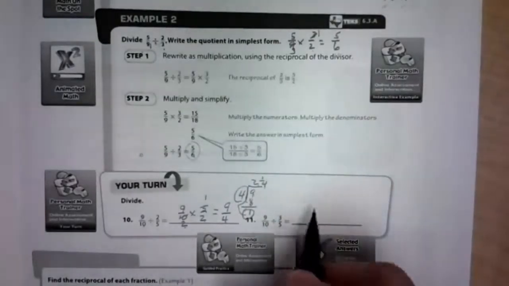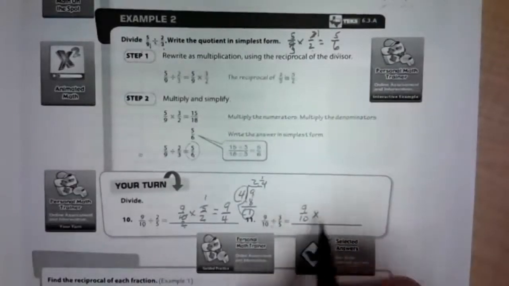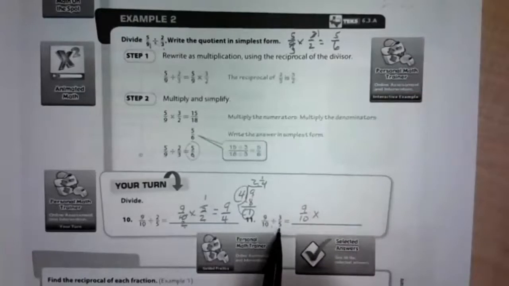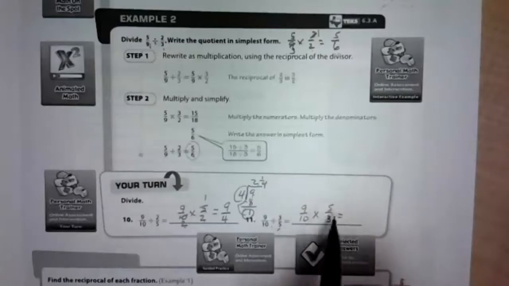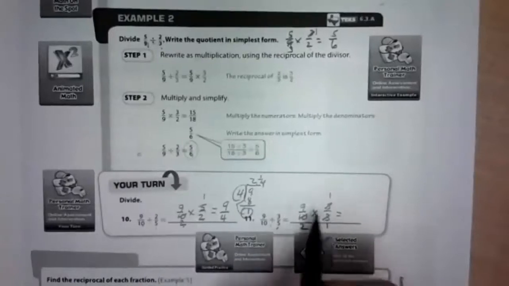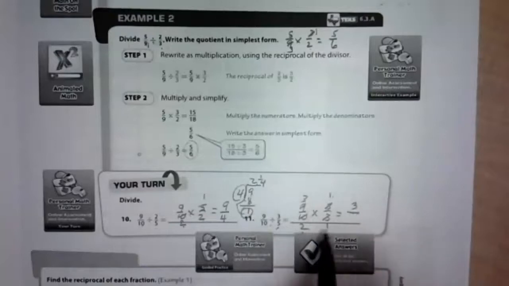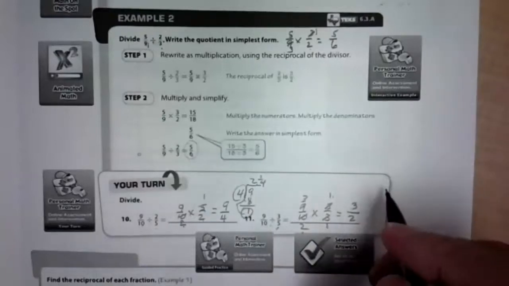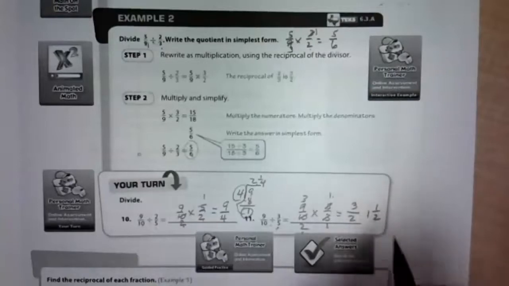Okay, 9/10, we're going to keep the first fraction, change the division to multiplication, flip or take the reciprocal of 3/5, which is 5/3. So again, those are divisible by 5. Now here you have both these divisible by 3. So 3 times 1 is 3. 2 times 1 is 2. 3/2. When you top dog that, or if you want to make it a mixed number, that's 1 and 1/2.